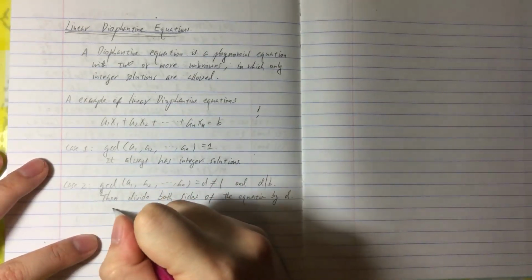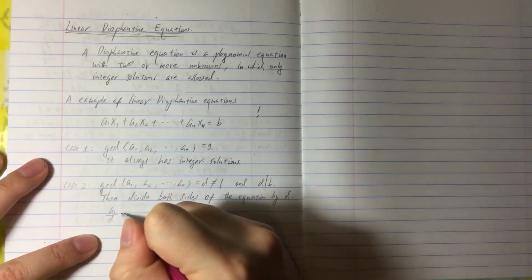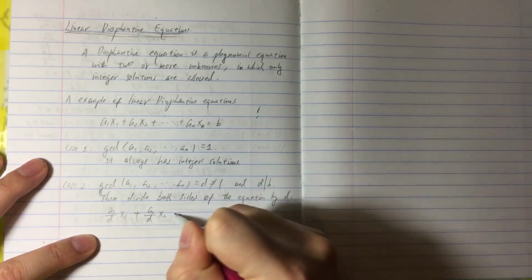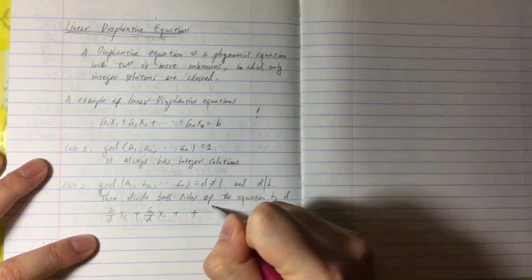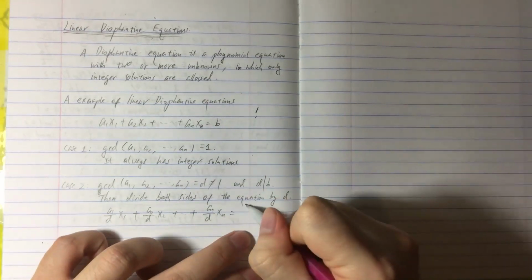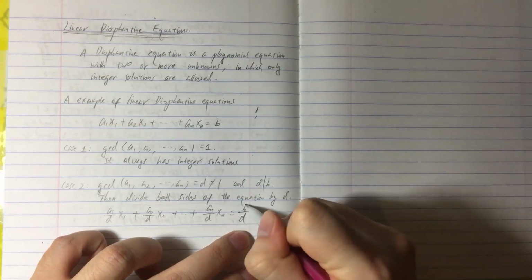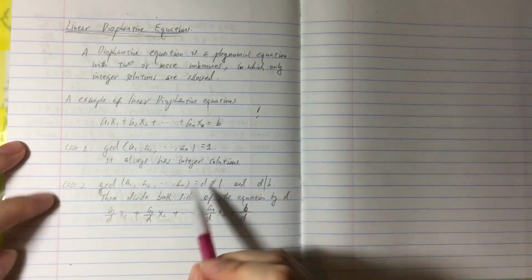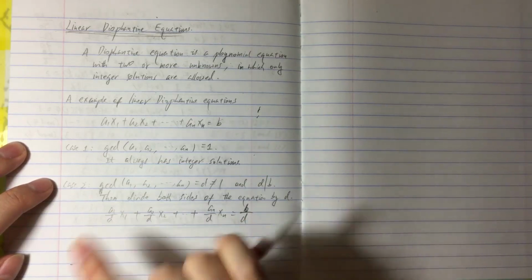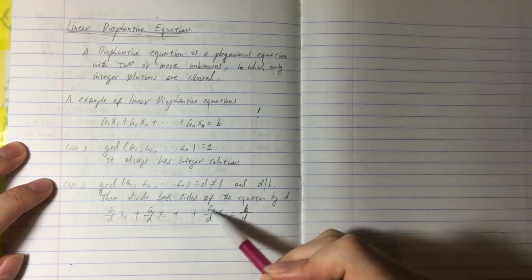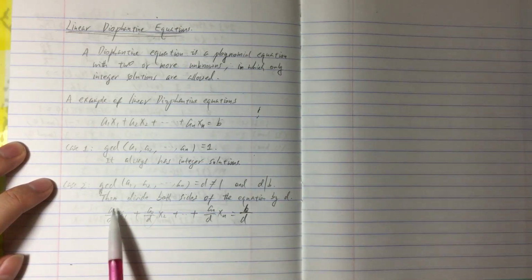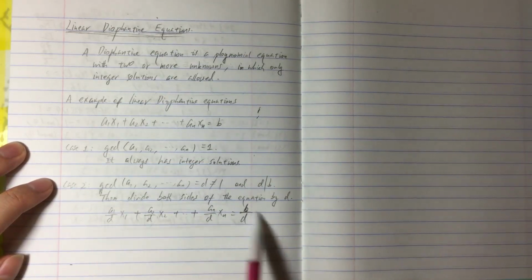We have a1 over d x1 plus a2 over d x2 plus ... plus an over d xn equal to b over d. Since d is a common divisor of a1, a2, up to an, these coefficients are integers. And since d divides b, b over d is also an integer. That's another Diophantine equation.